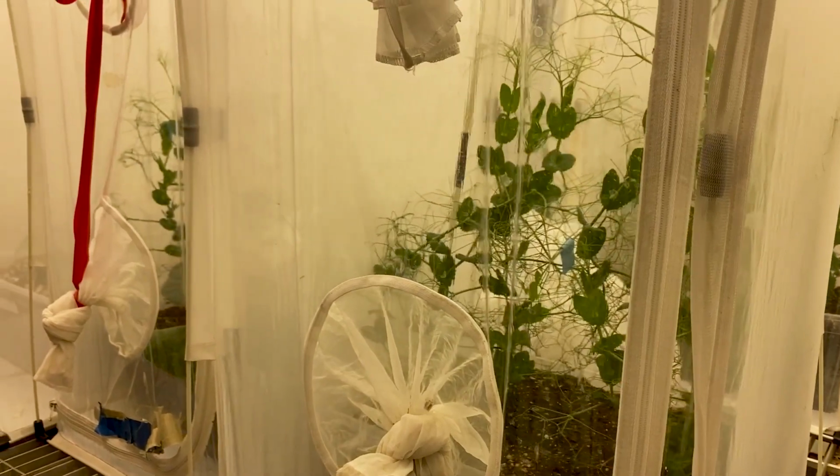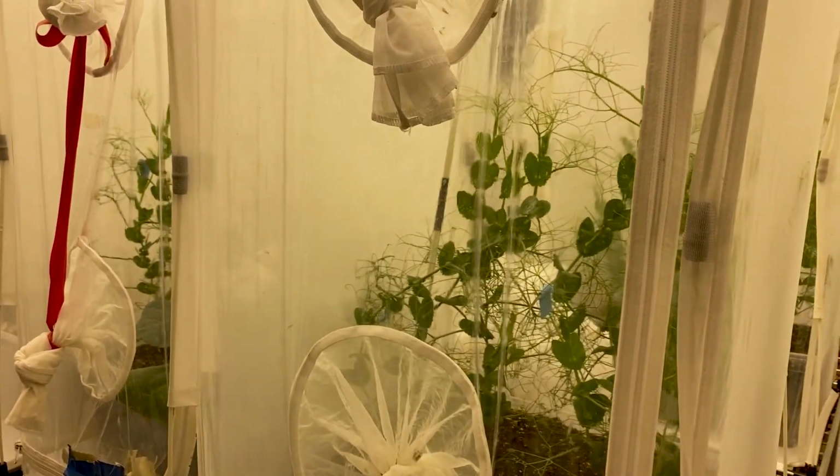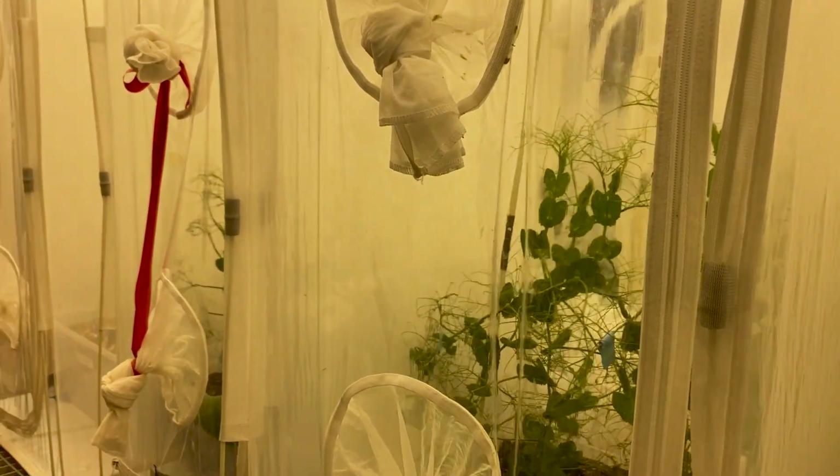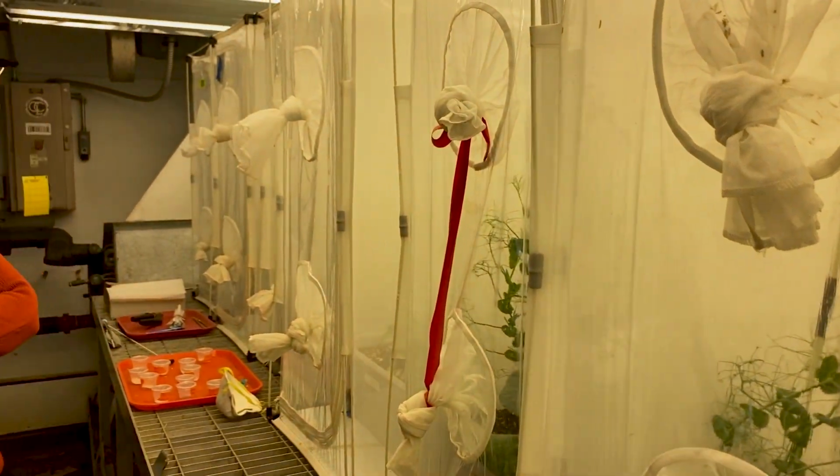Additionally, we're waiting for them to pupate. So once they pupate, we're able to remove the pupae from these plants, weigh the pupae to see if the feeding or lack thereof impacts the pupal weight, which can ultimately impact adult characteristics.